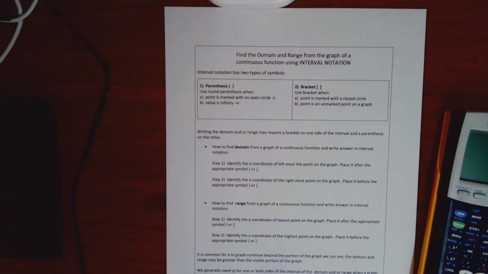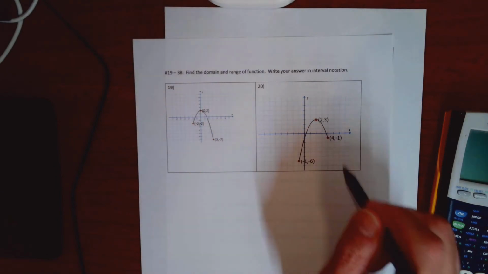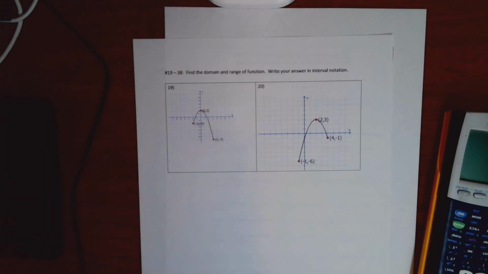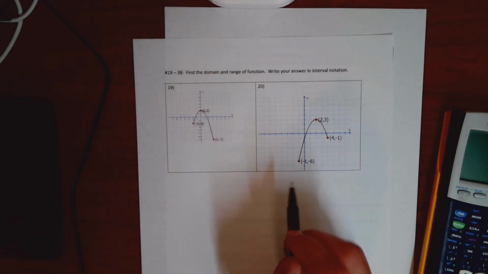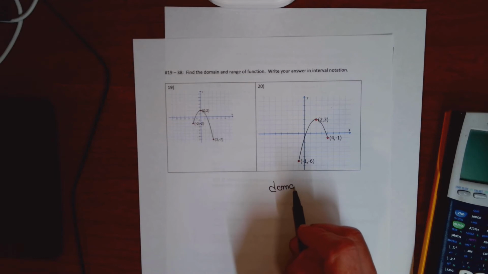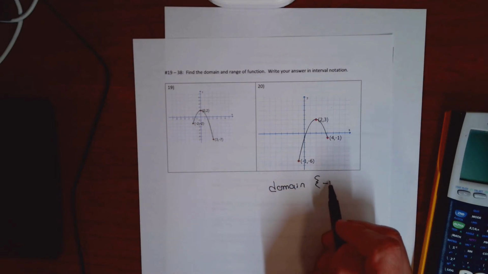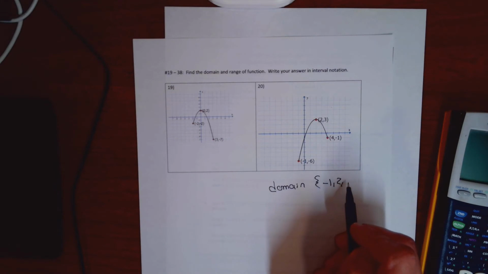So when we have a graph that looks something like the problems in 19 and 20, where some points are labeled but all the points are connected, I can't just write down the domain as the x coordinates and the range as the y coordinates. Eventually we're going to find the domain and range, and this would be absolutely wrong for number 20.